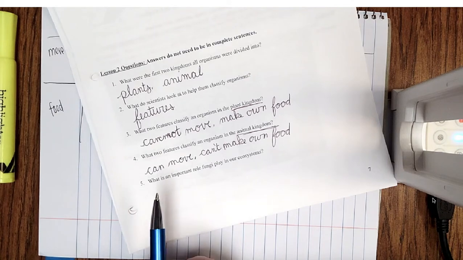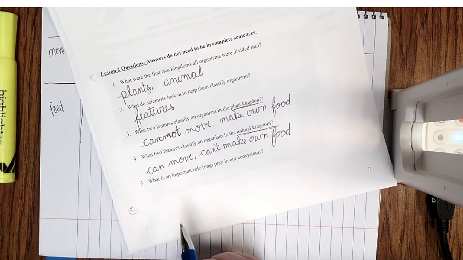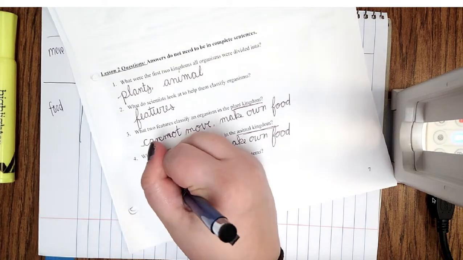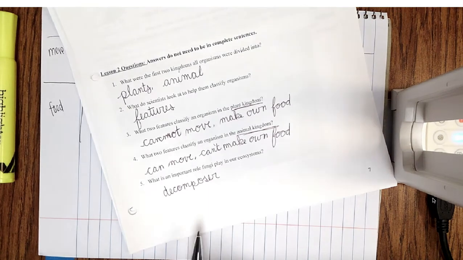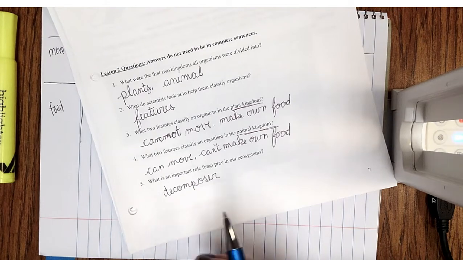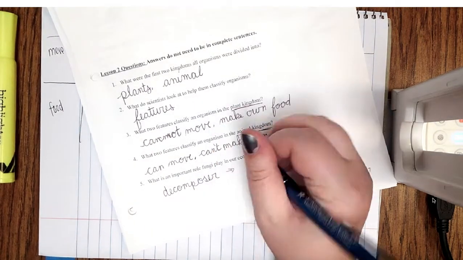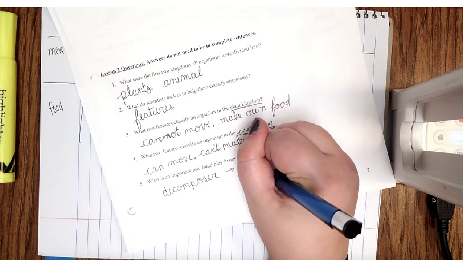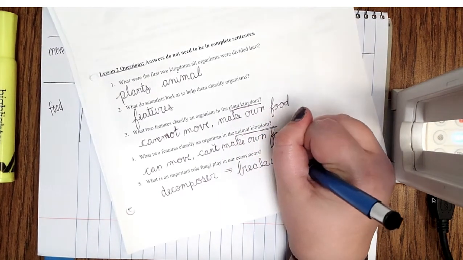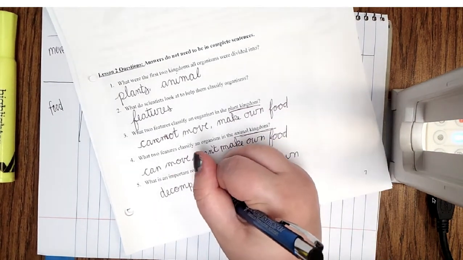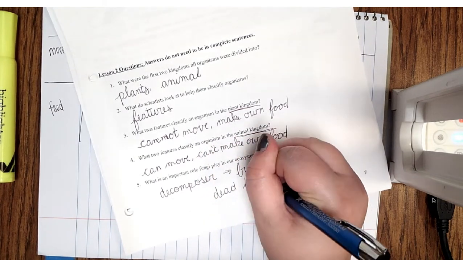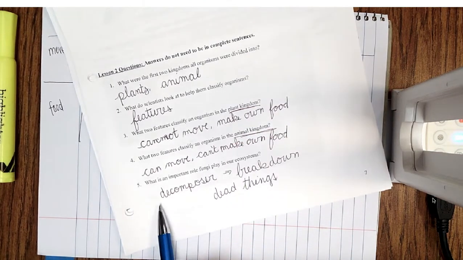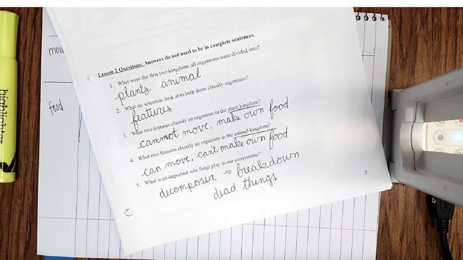What is an important role fungi play in the ecosystem? Okay, they're decomposers. If we did not have them, our forests would be full of just dead animals and dead trees and dead plants, okay? So they're decomposers, or they break down dead things. Okay, so they just break them down and they absorb them, and it's their source of food.